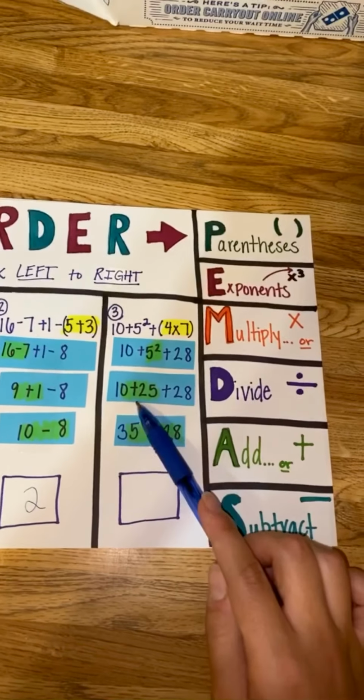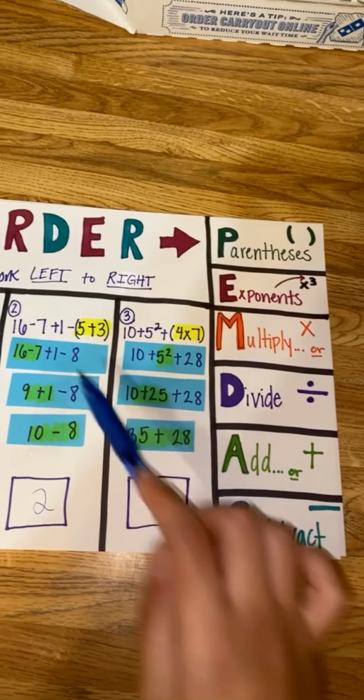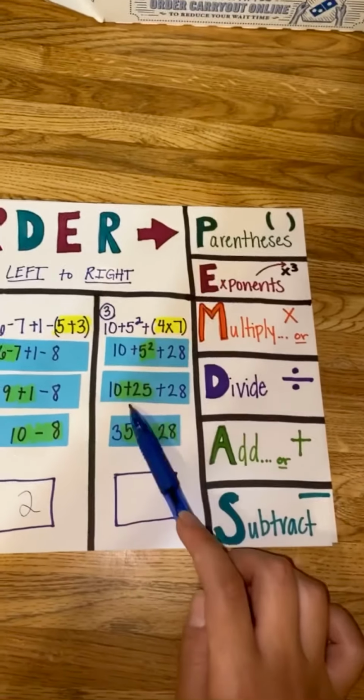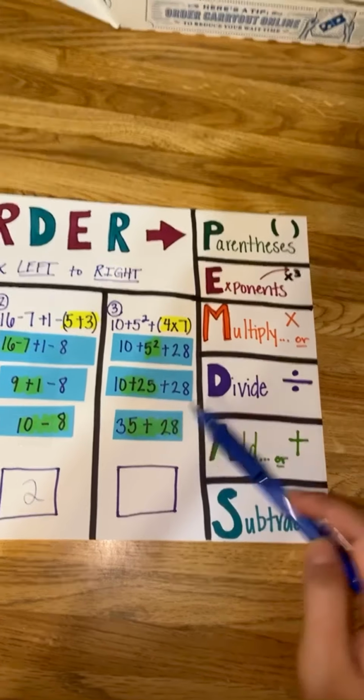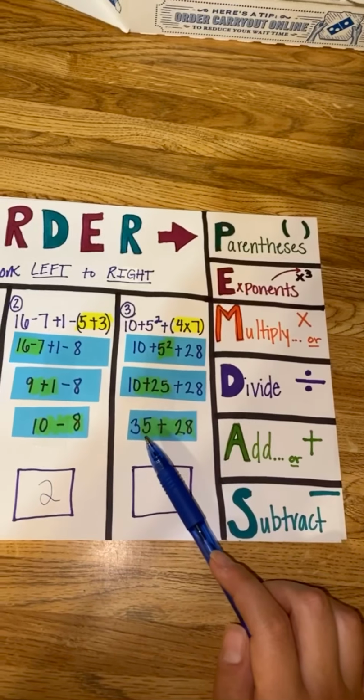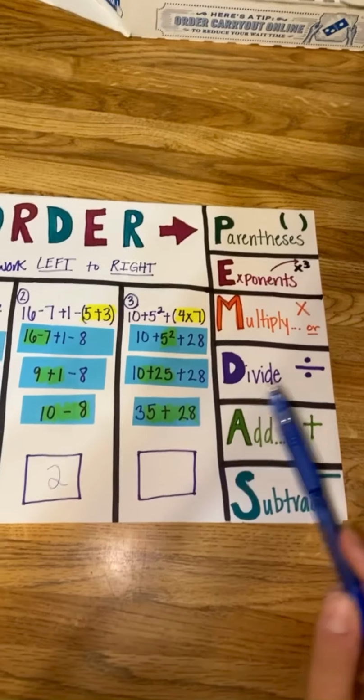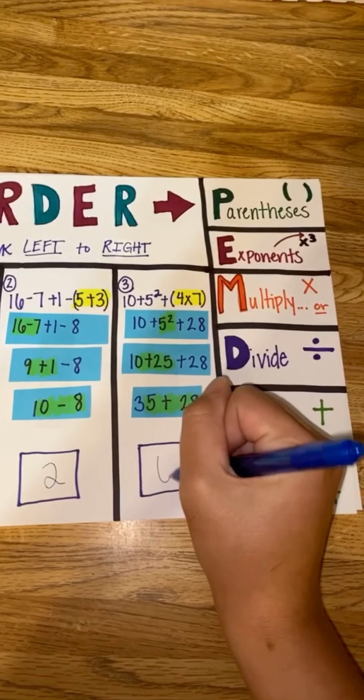And then we have addition left, but we always work from left to right. And so we do 10 plus 25, which is 35, and then we bring down our plus 28. And then students will know that the solution will be 35 plus 28, which is going to be 63.